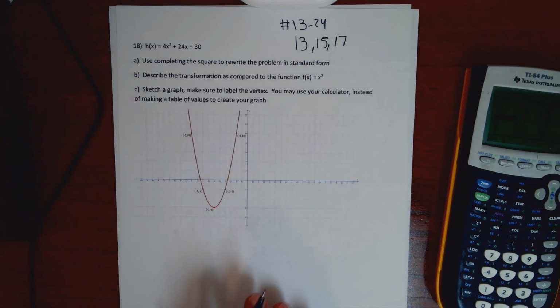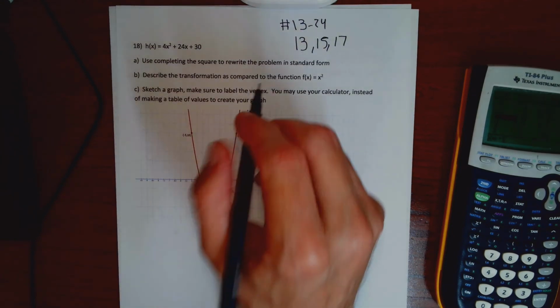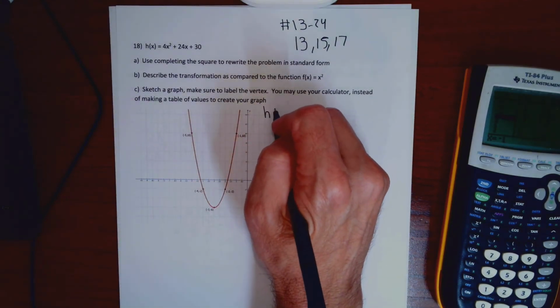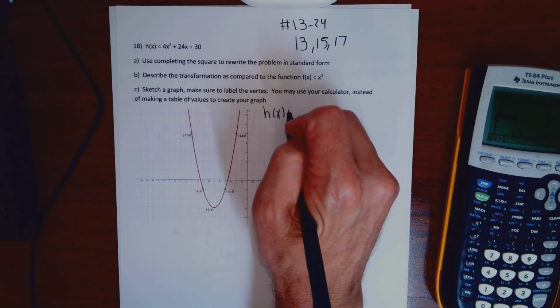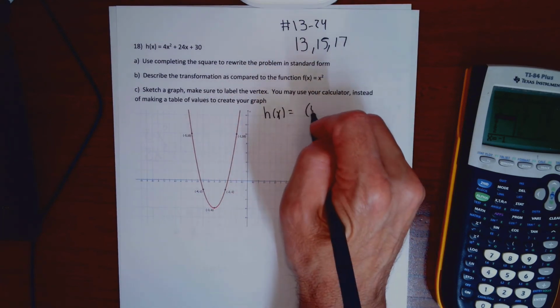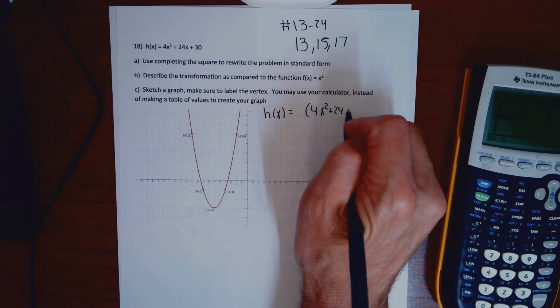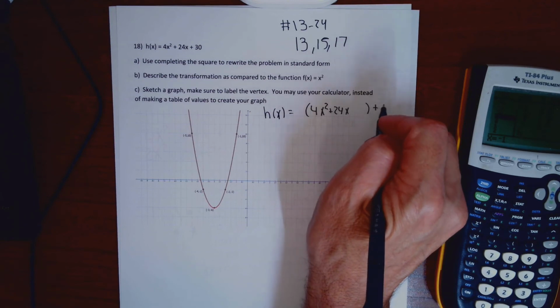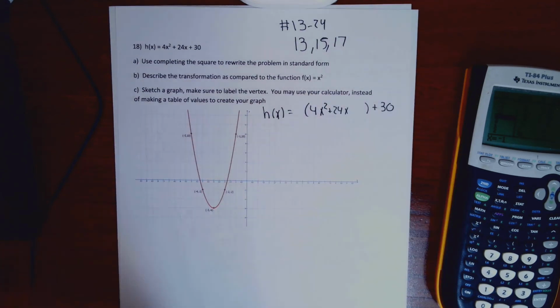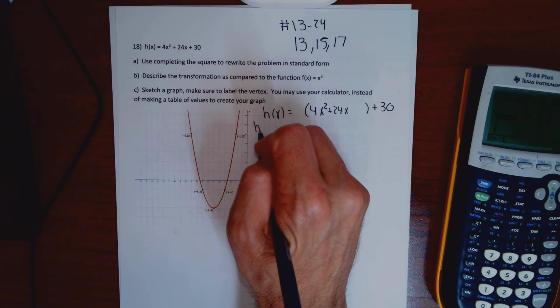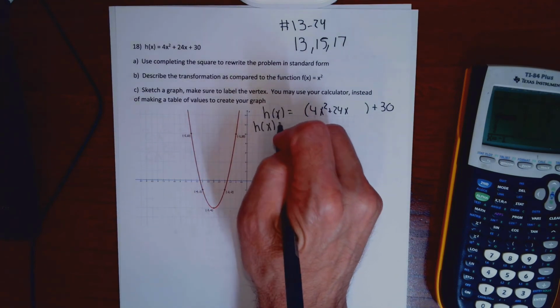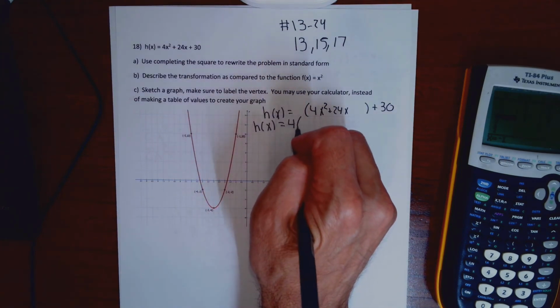Let's do this one together because I already stole your 17. So to start this problem, I'm going to group the x's. 4x squared plus 24x plus 30. I would go straight into adding and subtracting c, but that 4 in front of the x squared makes it so it would mess up if I do that. So I'm going to pull out my common factor of 4.